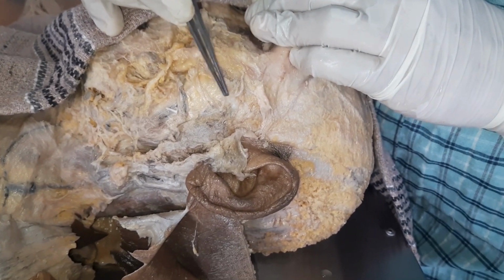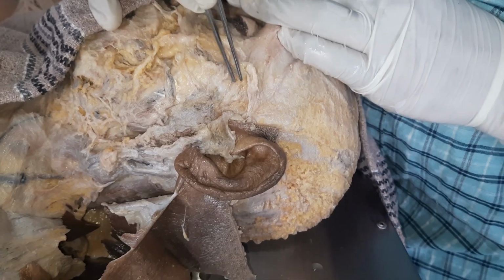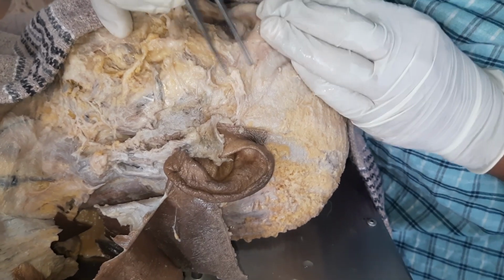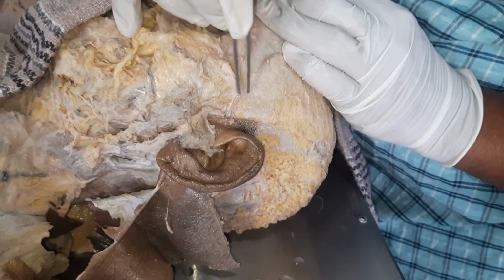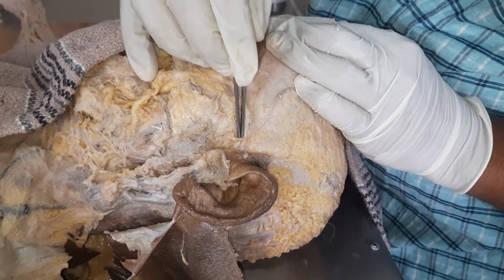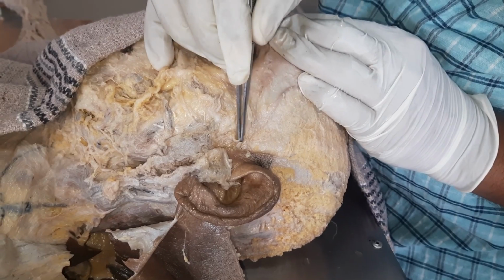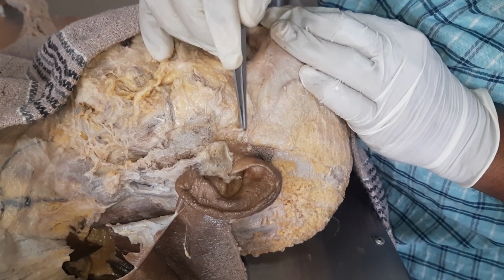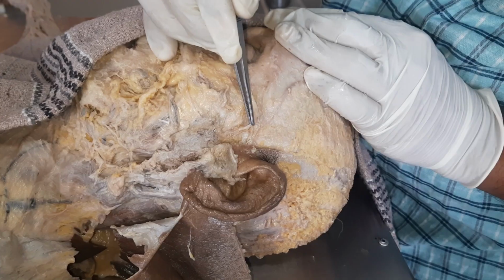These are zygomatic branch. And these are the temporal branch of the facial nerve.